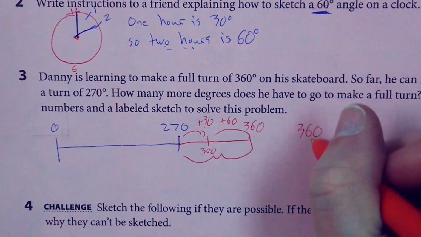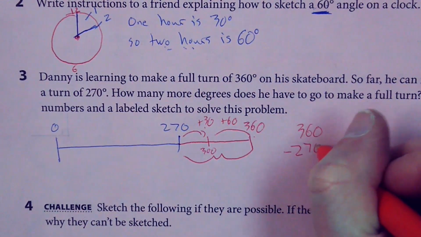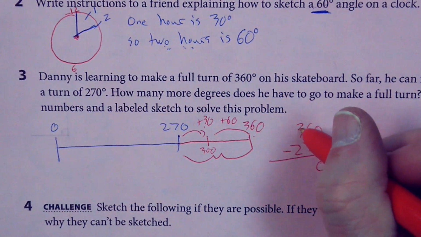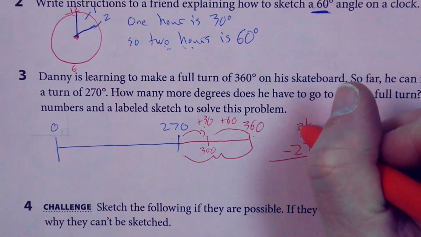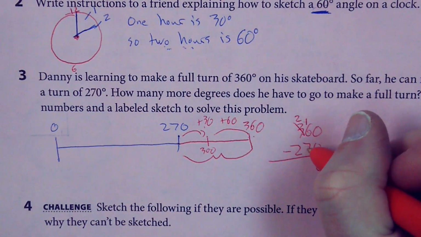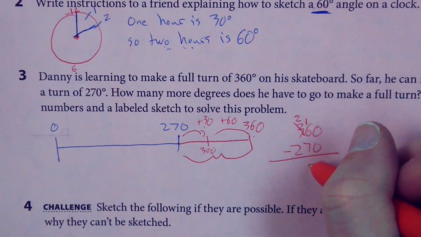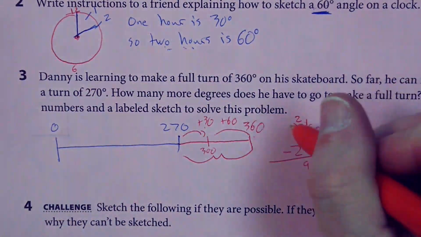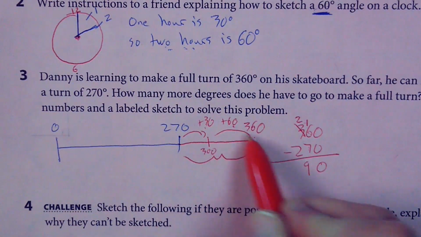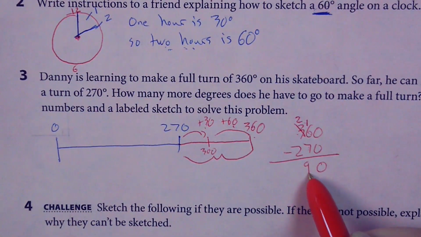I could also take 360 and subtract 270. 0 minus 0 is 0. Oh no, there's more on the floor, so I got to go next door. So I'm going to borrow a 1 from this 3, making it a 2. 16 minus 7, what is that? 9. 2 minus 2 is 0. So, whoa, what do you know? 30 plus 60 is 90. 360 minus 270 is also 90. A couple ways you can do it.